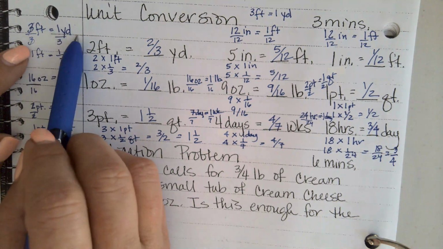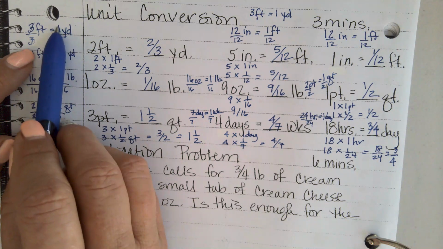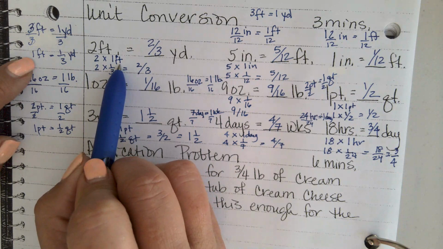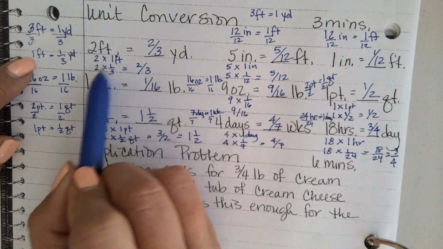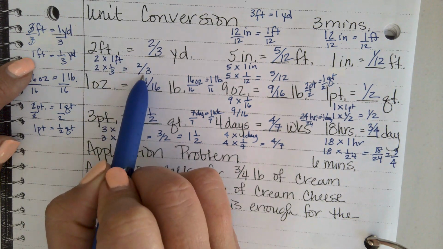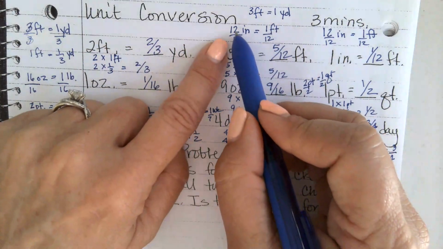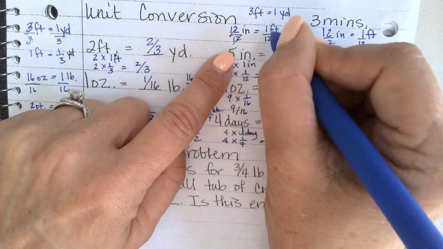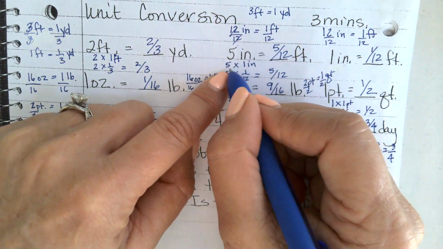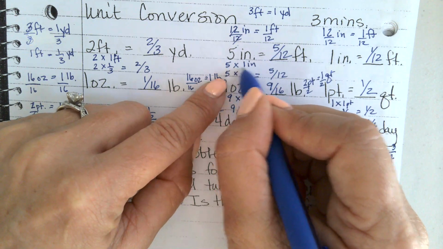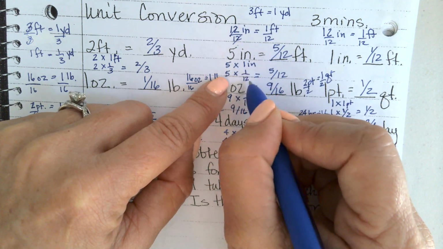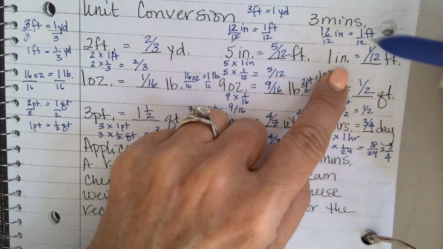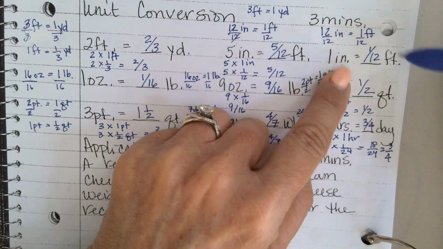So 3 feet is equal to 1 yard. So I cancel it out. So 1 foot is equal to 1/3 of a yard, right? So I went back to what we were doing before. 2 times 1 foot. So 2 times 1/3, 2/3. Then I have here 12 inches is equal to 1 foot. Remember, 1 inch is equal to 1/12 of a foot. So 5 times 1 inch. So 5 copies of 1 inch is 5 times 1/12, 5/12 of a foot. Then 1 inch is equal to 1/12 of a foot.